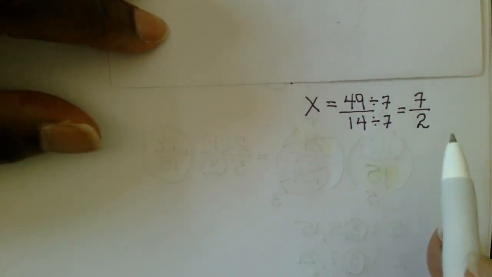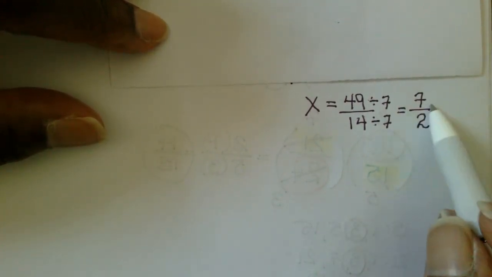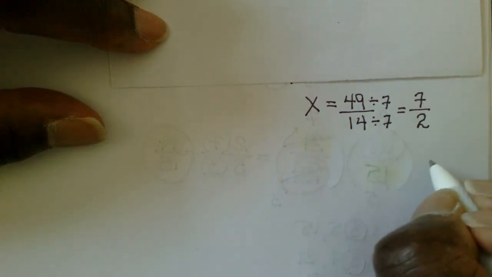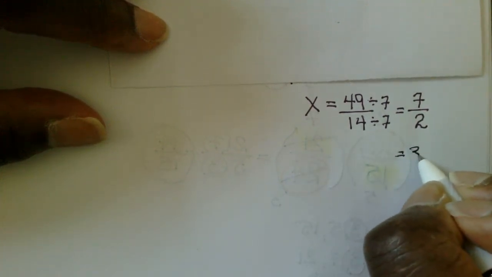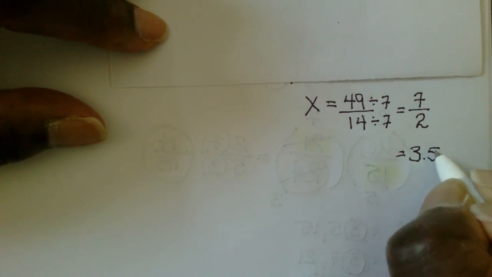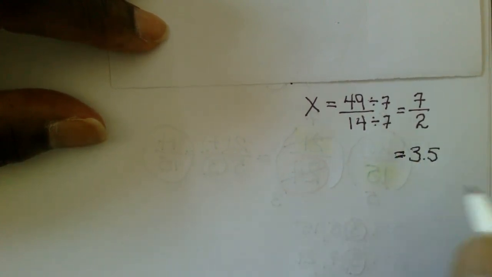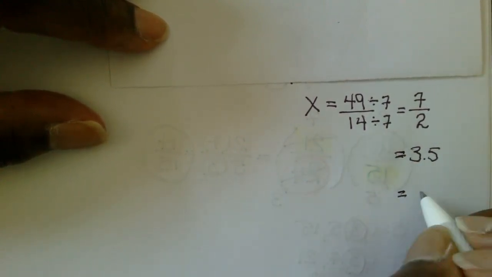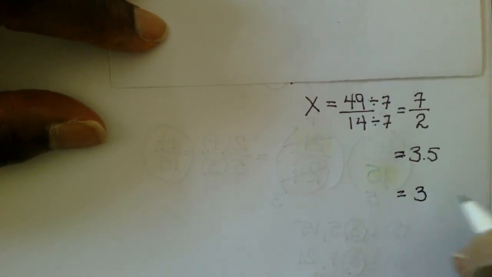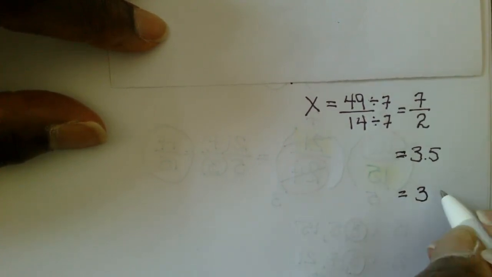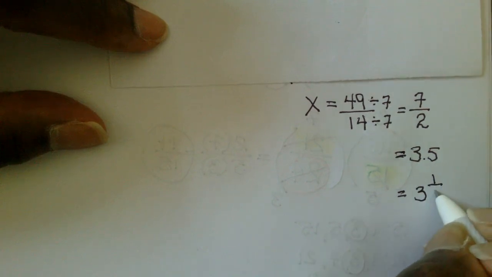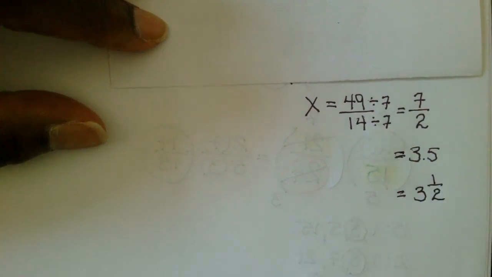So we can either leave it as 7/2, or we can think of what's half of 7, which is 3.5. Or as a mixed number, it will be your 3, and what remains is going to be my 1/2. Okay, same answer shown in 3 different forms.